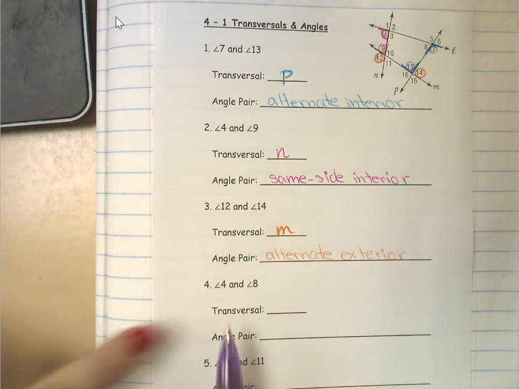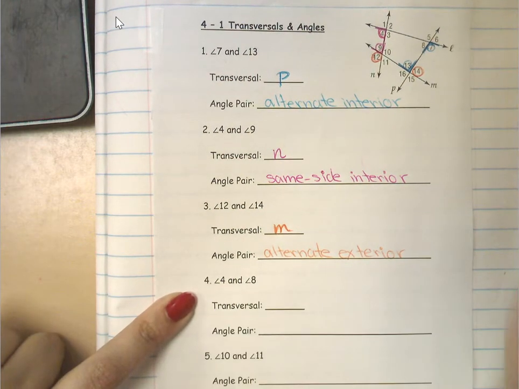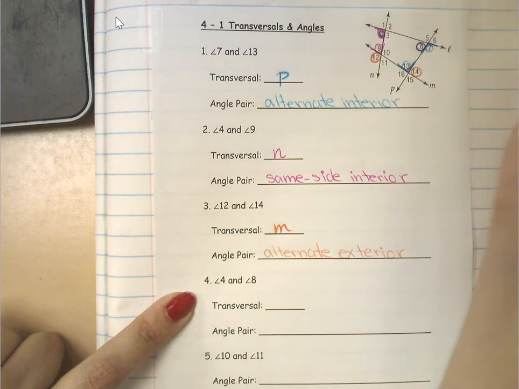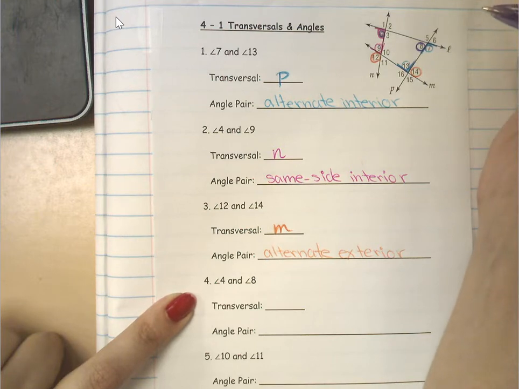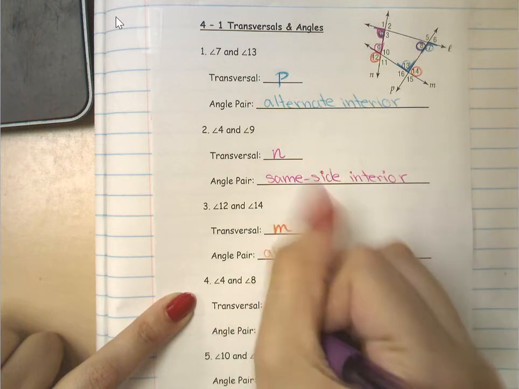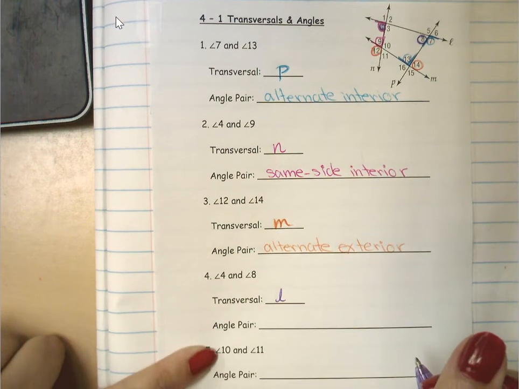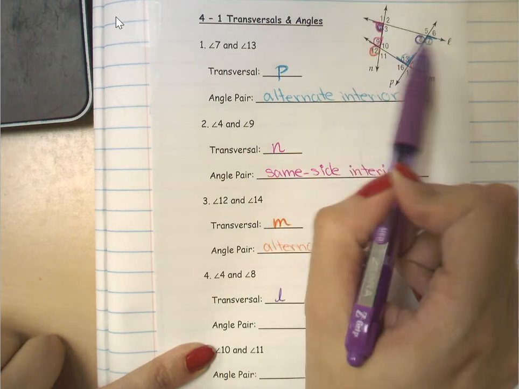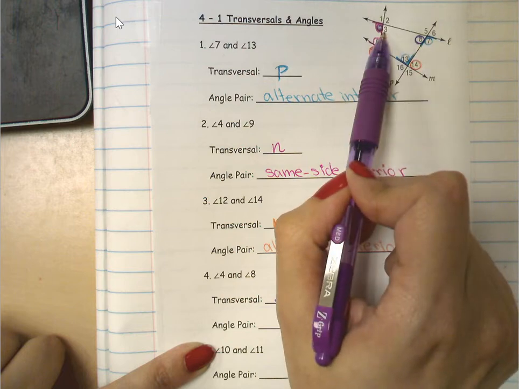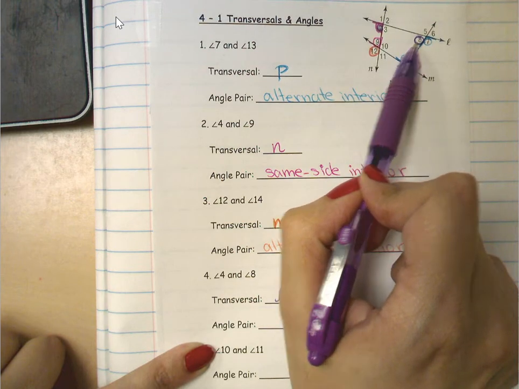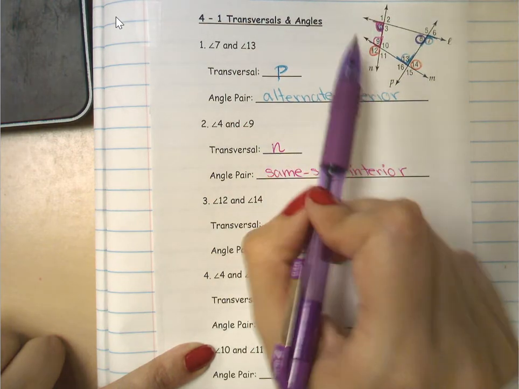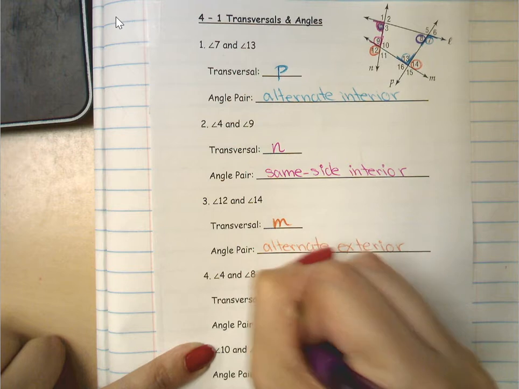Okay, number 4. I have angles 4 and 8. So 4 right here again, and 8. So transversal is the line that touches both of those angles. That's going to be line L right here. The angle pair, let's see, 4 and 8 are on the same side of the transversal. They're both underneath line L, so they're on the same side. But here, angle 8 is inside the 2 lines. Angle 4 is outside the 2 lines. So one is inside, one is outside. That's called corresponding.